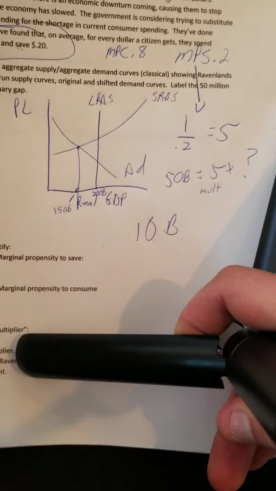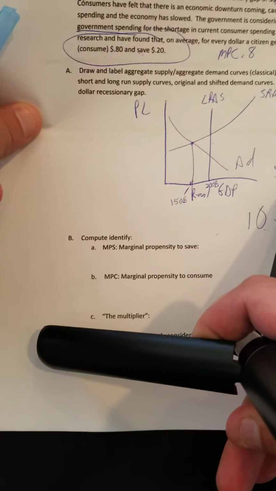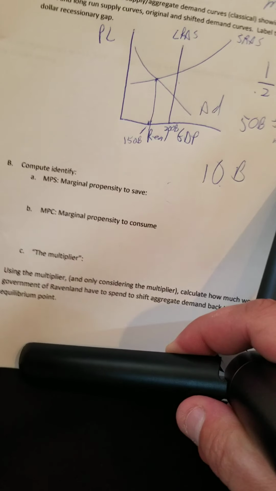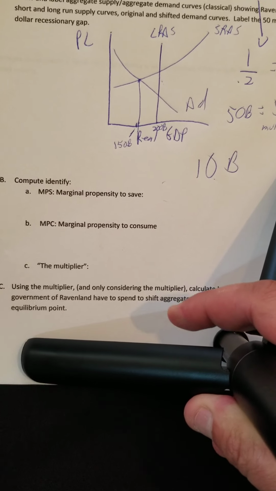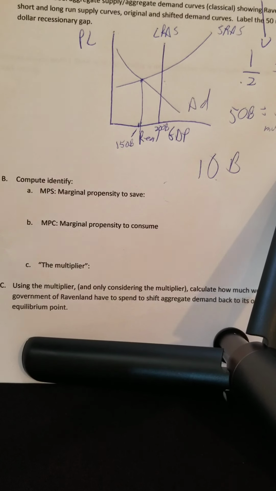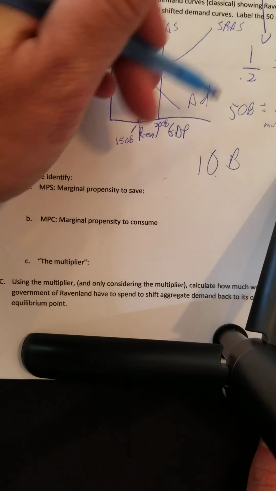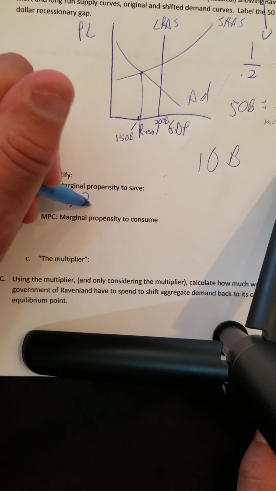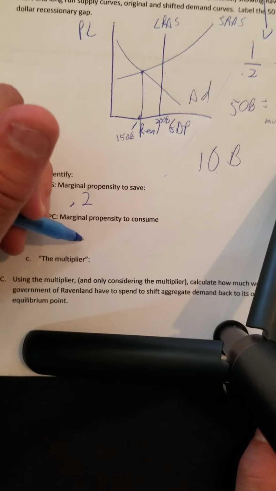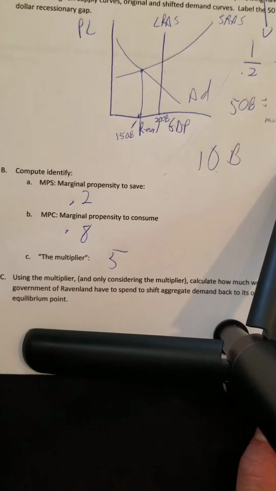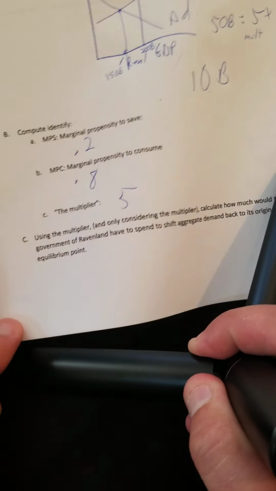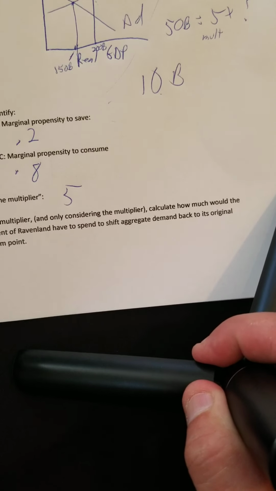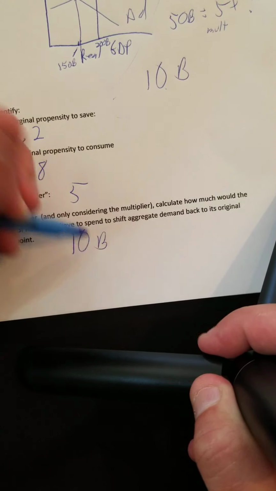If there's any questions, make sure you take the opportunity to ask in chat or class time tomorrow, or hit me up with an email. Okay, so I just kind of did the problem already. Our MPS is 0.2, our MPC is 0.8, and our multiplier was 5. How much would the government have to spend? The answer was $10 billion.